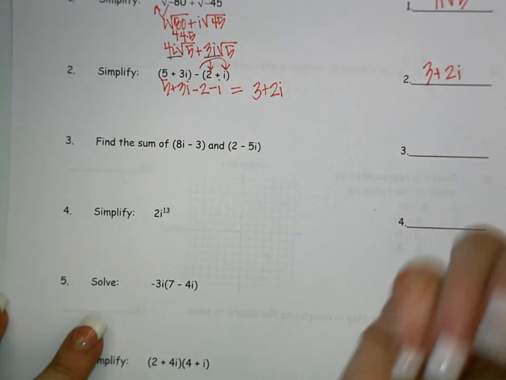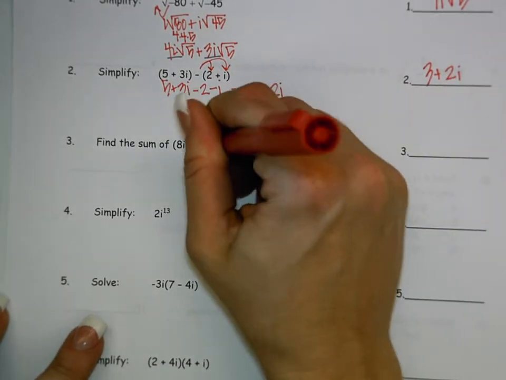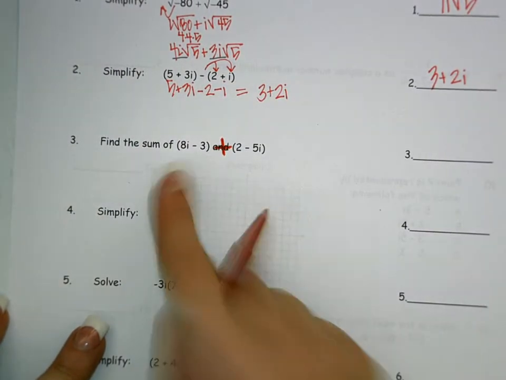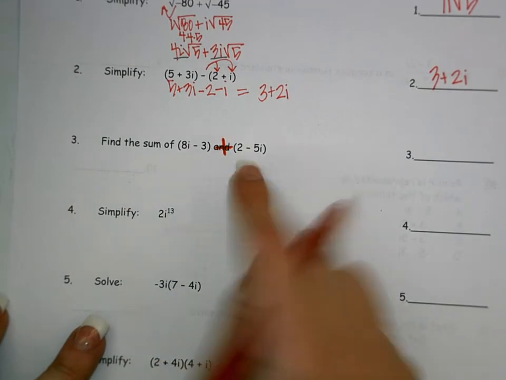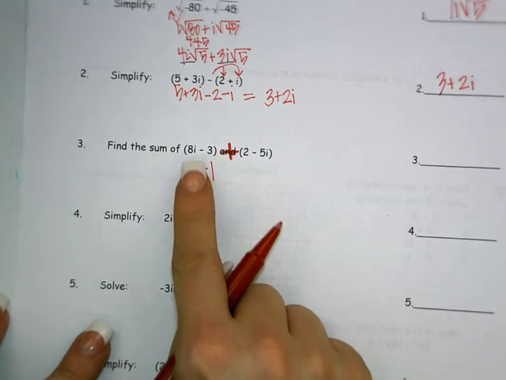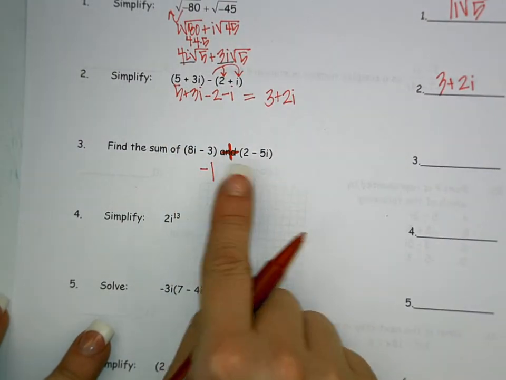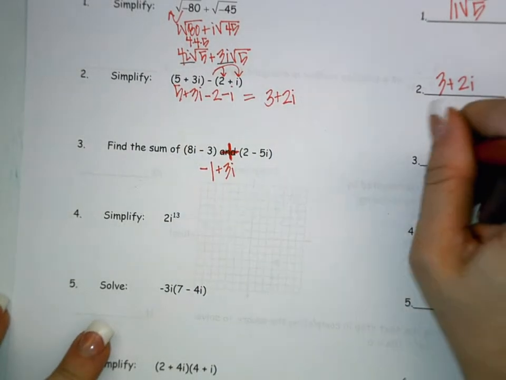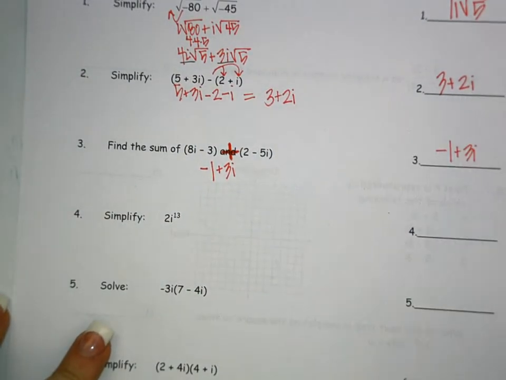Find the sum. Sum just means add. So basically you can just put a big giant plus sign there. Then first let's add the real numbers. So negative 3 plus 2 gives you negative 1. 8i minus 5i gives you plus 3i. So negative 1 plus 3i.